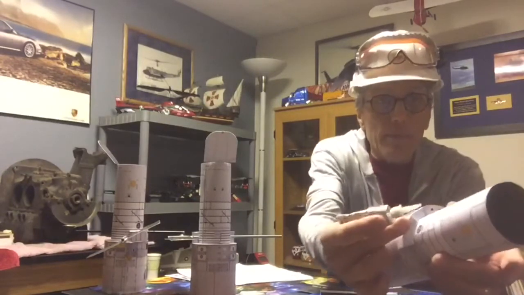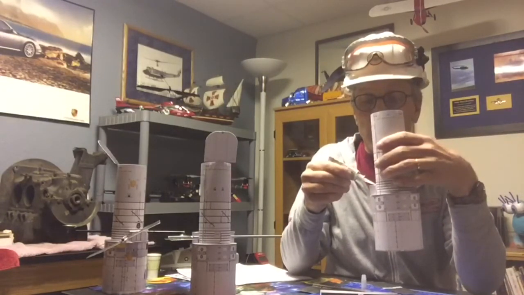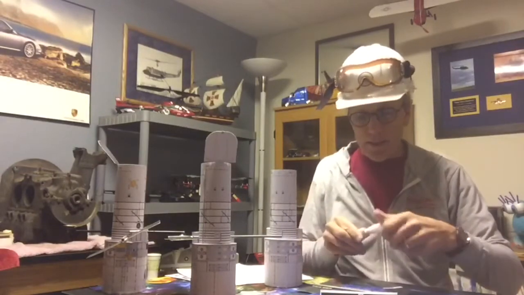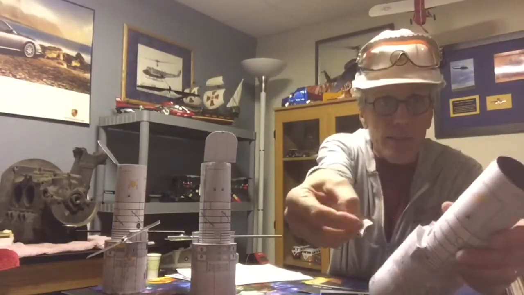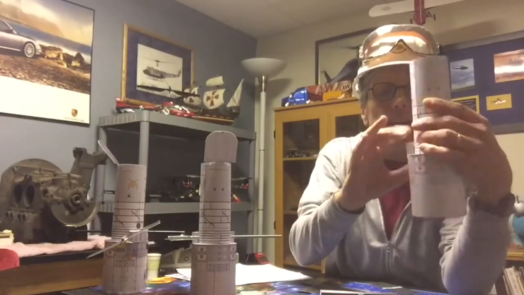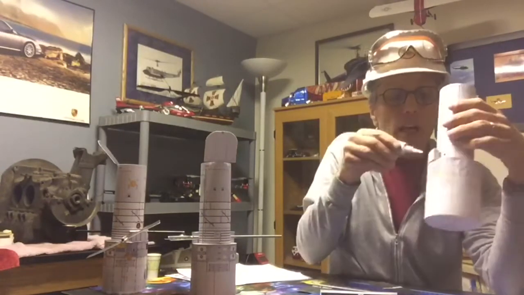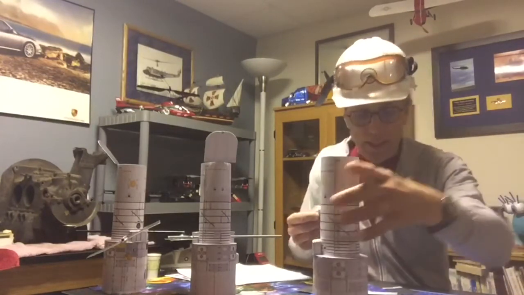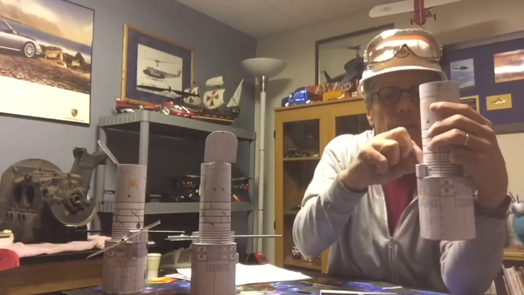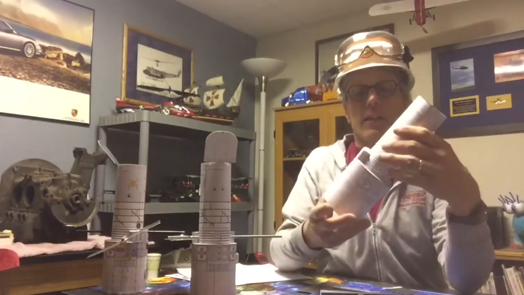I already bent the teeth inward, so I just take a little bit of glue and put that around on those jagged teeth marks. That's finishing up those boxes.